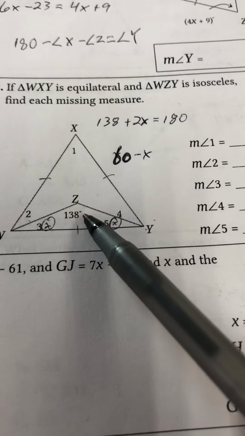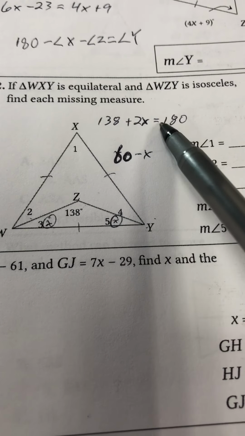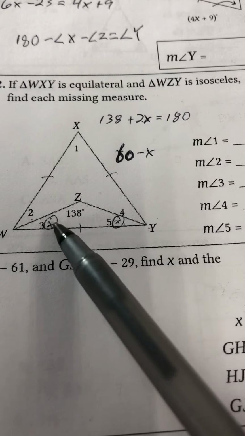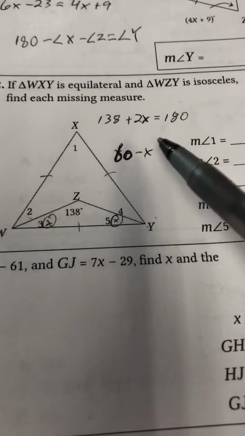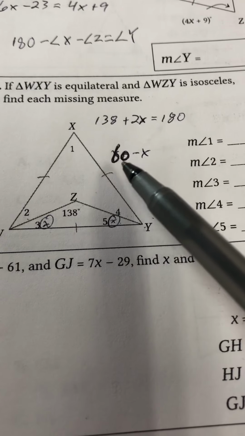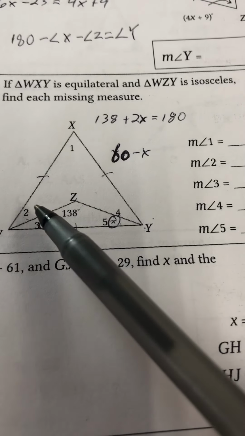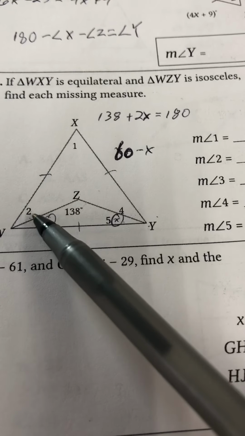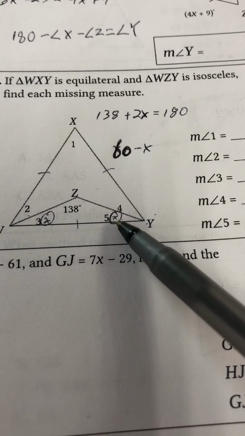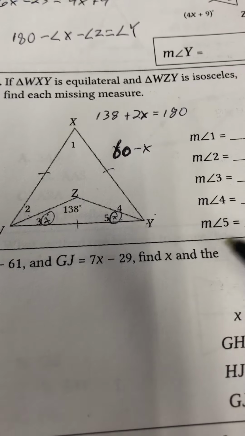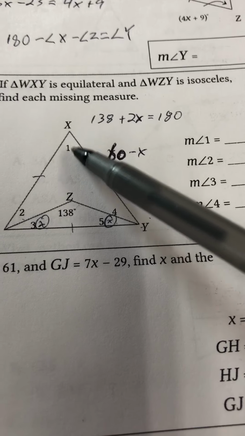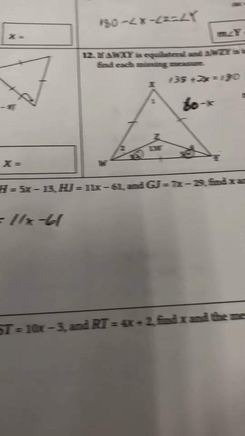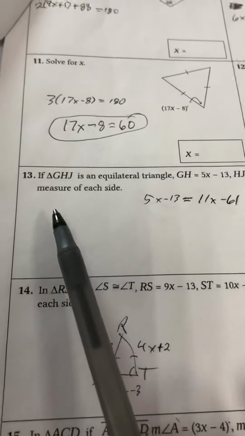So I'm going to take 138 plus 2x equals 180. So I have this x and this x. I added x's down there. There's 2 of them, so I just solve for x. And then when you're looking for your angles 4 and 2, when you solve for x, that's going to give you 3 and 5. When you're looking for angle 2 and 4, you're just going to take 60 minus x to get 2 and 4. Okay. Angle 1, I just told you, they're all 60. This angle 1 is 60 because it's an equilateral triangle. So I gave you one there, a freebie.